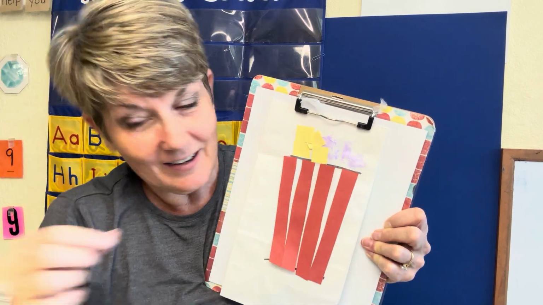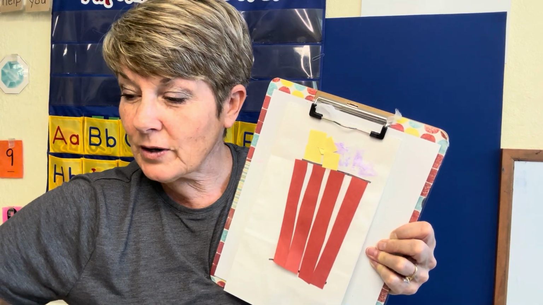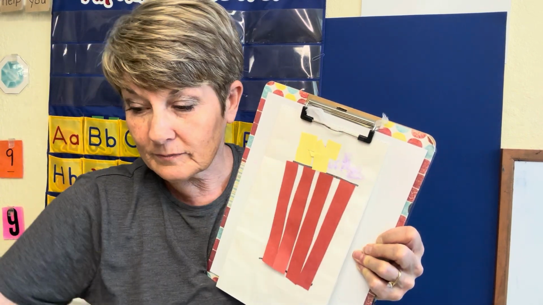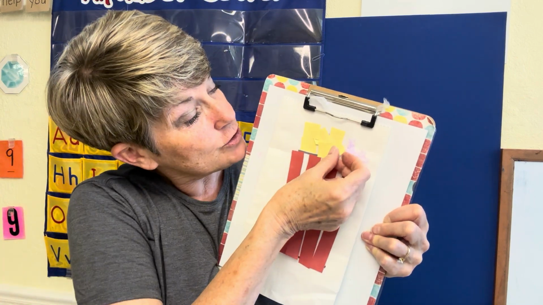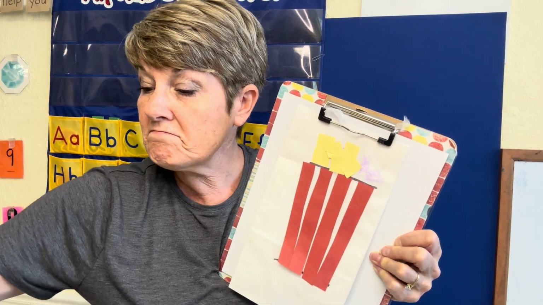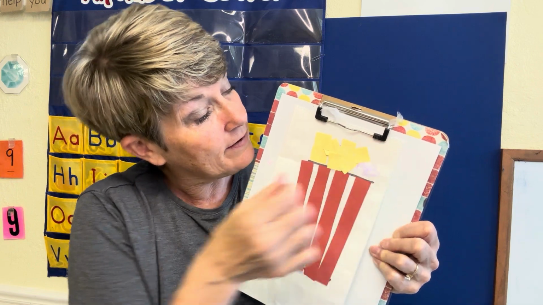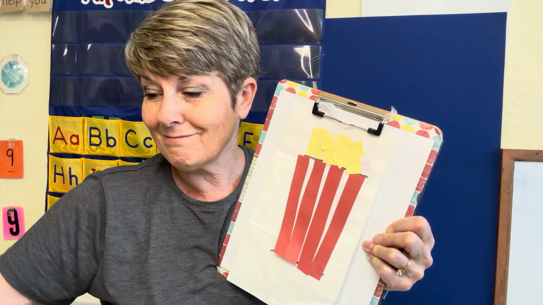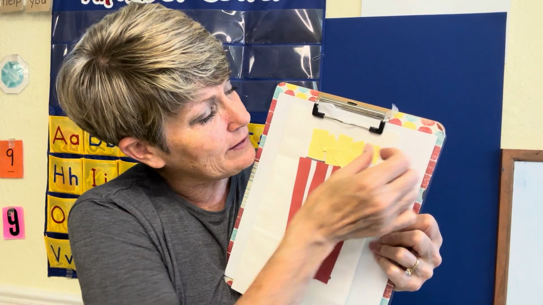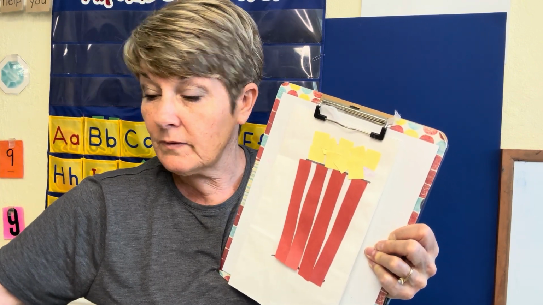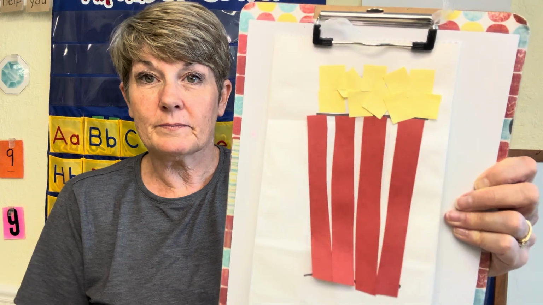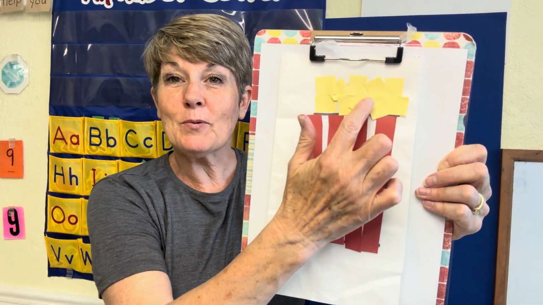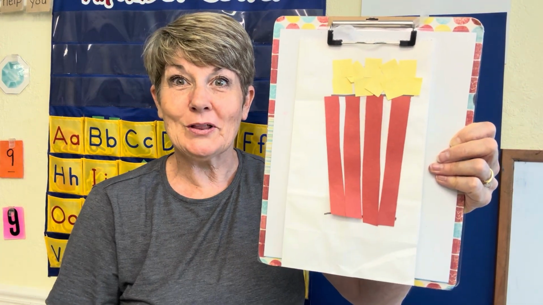What do you think? Is it looking kind of like there's popcorn inside of the popcorn bag? And we can turn them all different ways. It doesn't matter how we put them on there. Now, if your glue gets dried up, can you put more glue on it? You can, because you're really a good gluer, aren't you? Oh, look. There's popcorn in the popcorn bag.